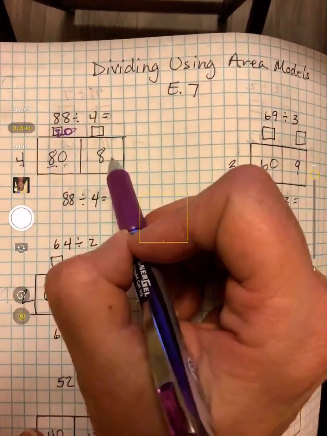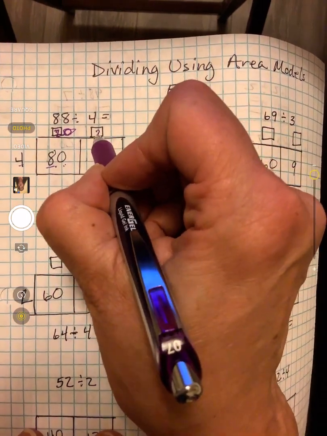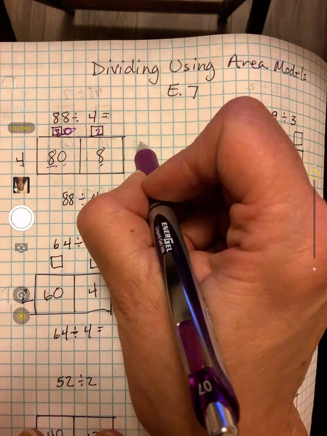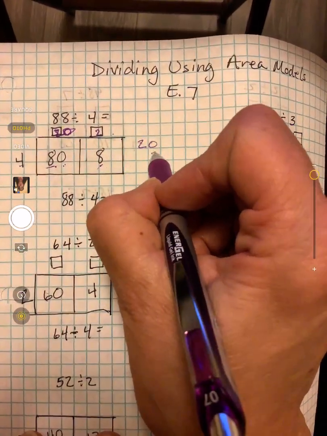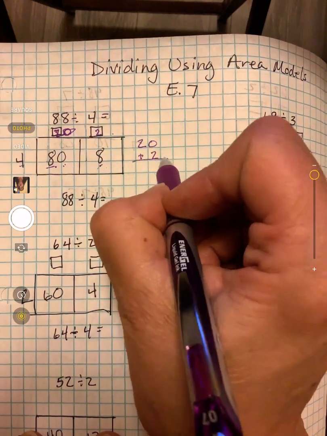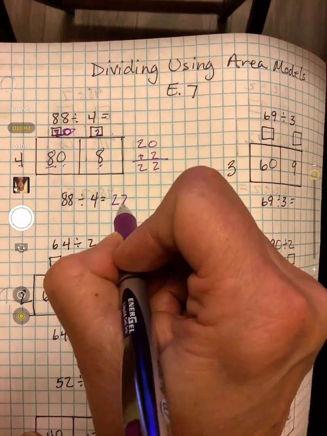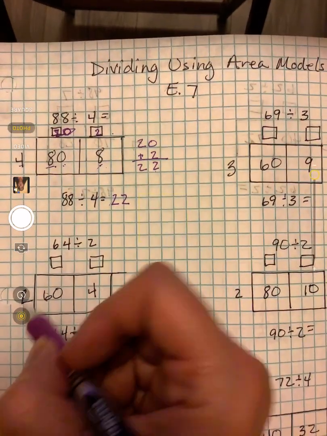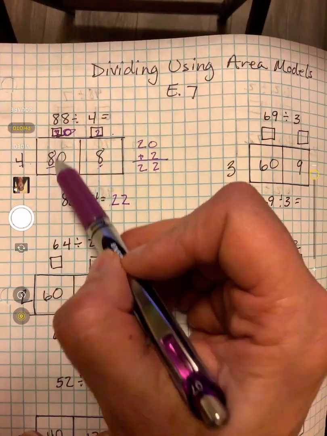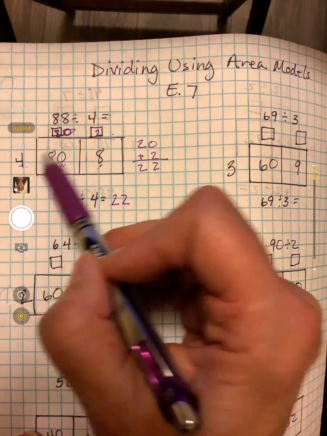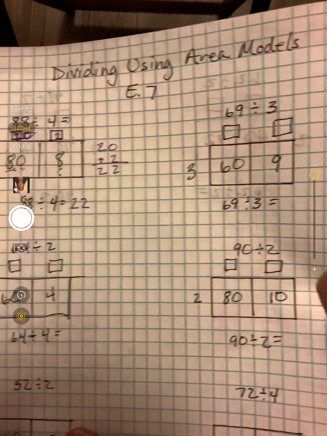Okay, now 8 divided by 4. How many 4s are there in 8? There are 2. So now I take my answers up on top. 20 plus 2, and we get 22. Okay, so instead of multiplying these, and we could check that, 4 times 2 is 8, bring down a 0. 4 times 2 is 8. Okay, you can think of it as multiplication that way.